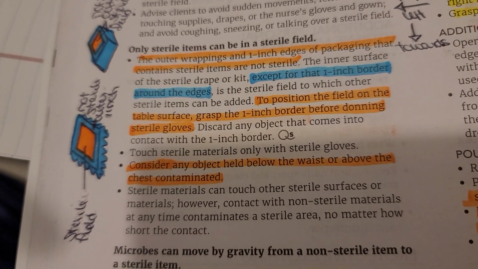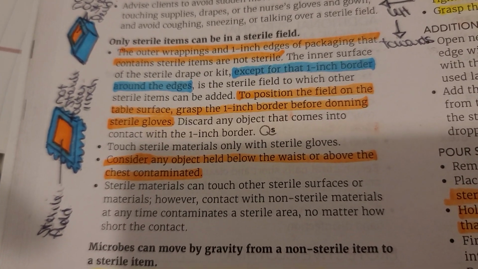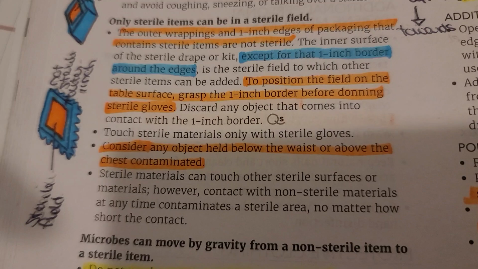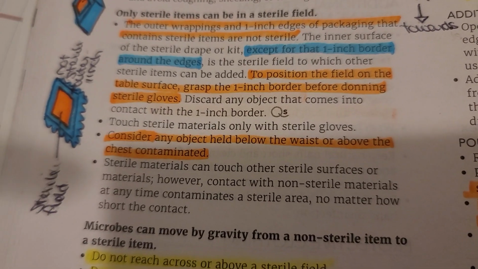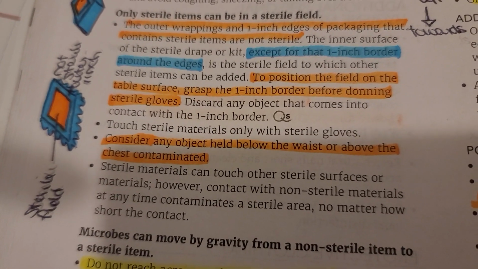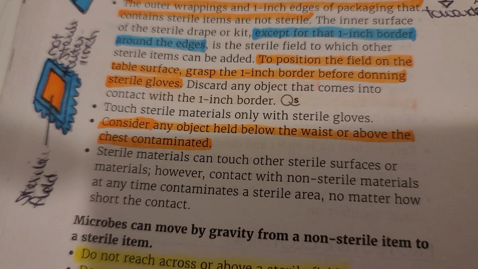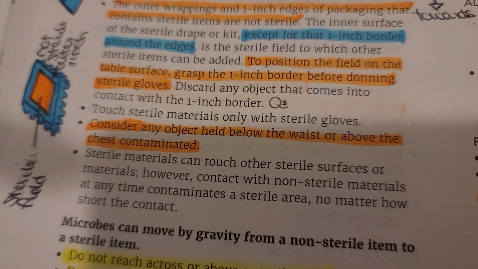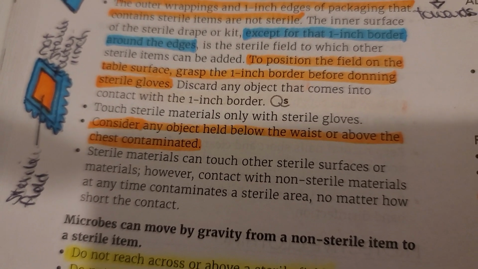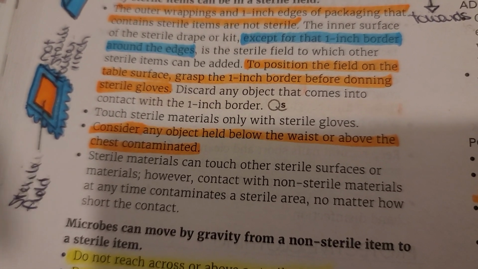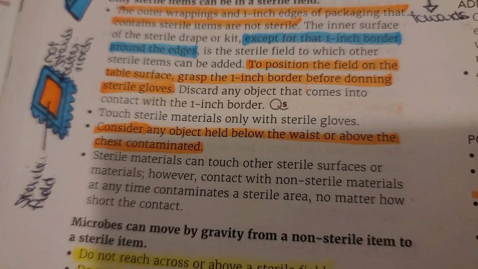Consider any object held below the waist or above the chest to be contaminated. I'm going to repeat that because we focused on below the waist, but you really need to think about above the chest. Consider any object held below the waist or above the chest contaminated.